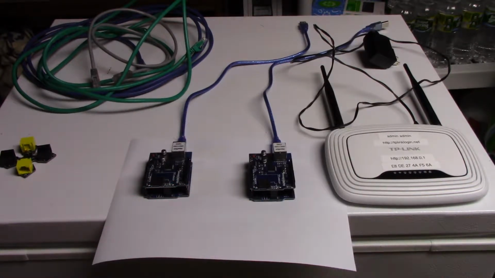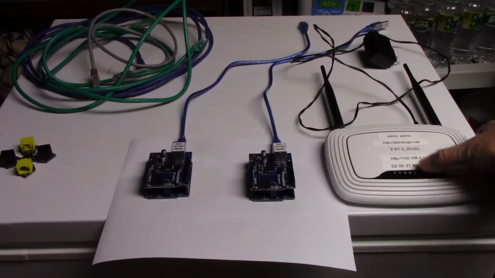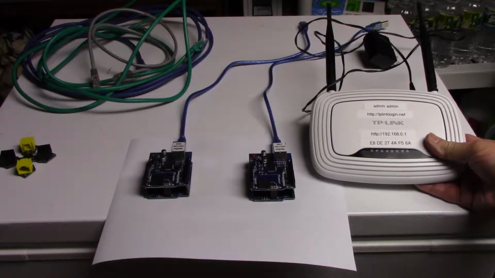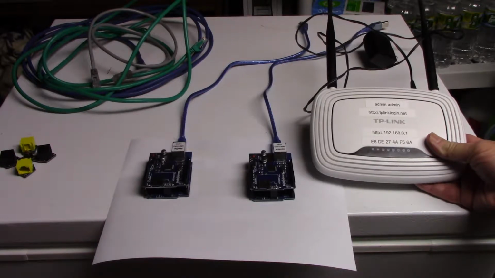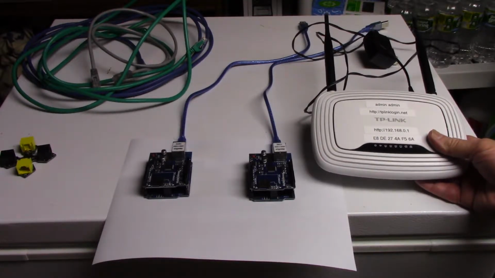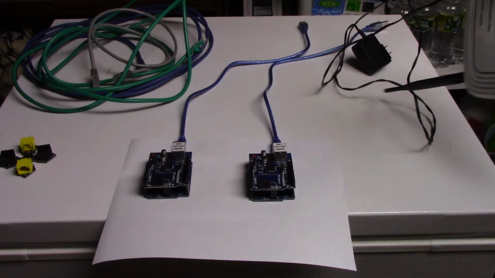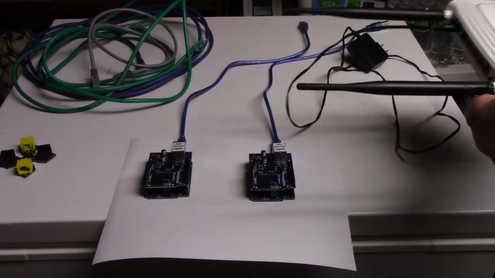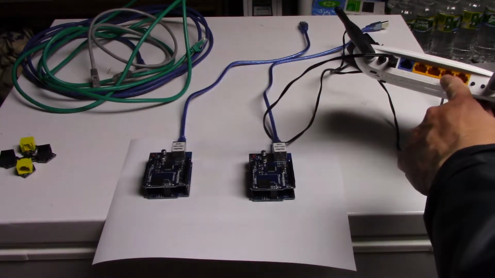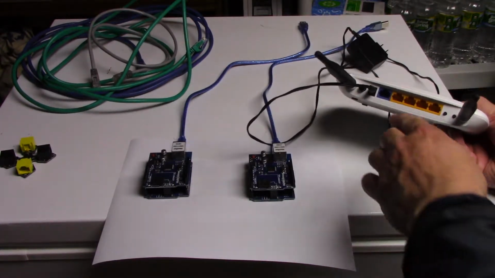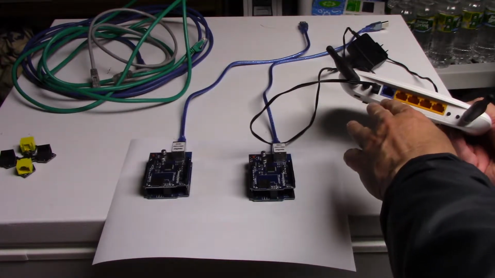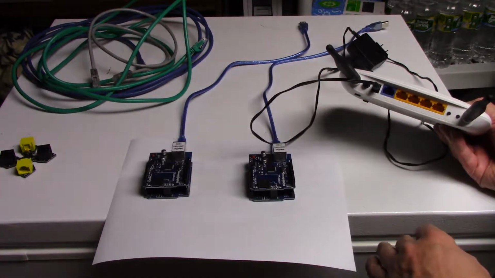So what I also have here is I have a router. It's a wireless router, but I'm not going to use it in that way. I'm just going to use it as a switch. So I'm not going to use the wide area network. I'm just going to use this as a switch to connect the two units together. So what I do is I'm going to connect board 1 to port 1 and board 2 to port 2. I'm not going to use the wide area network, so this blue port isn't going to be connected. Only the orange ones would be connected.